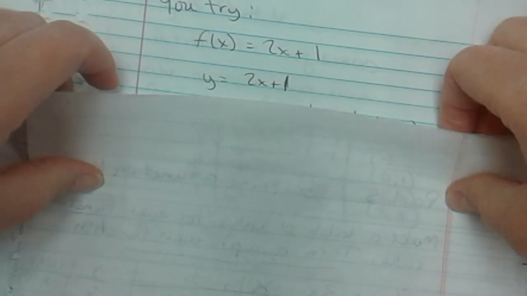Assuming you have paused the video and done this, you would have said that y equals 2x plus 1. That's just an easier way of writing it, keeping you on track. Again, f of x is just a fancy way of saying y, labeling it in function notation.